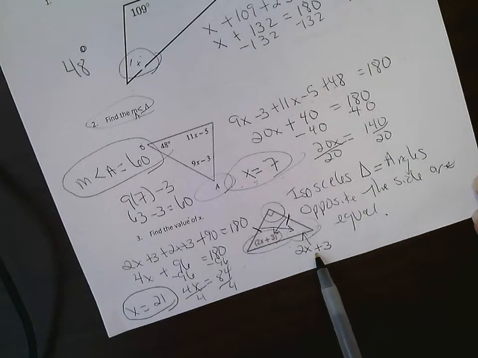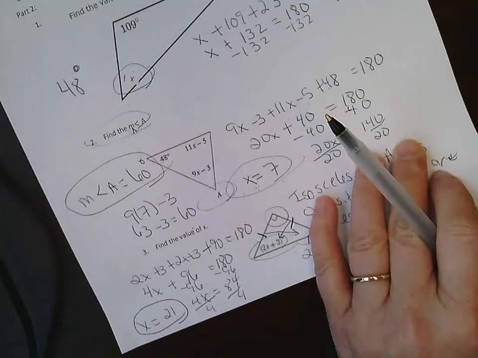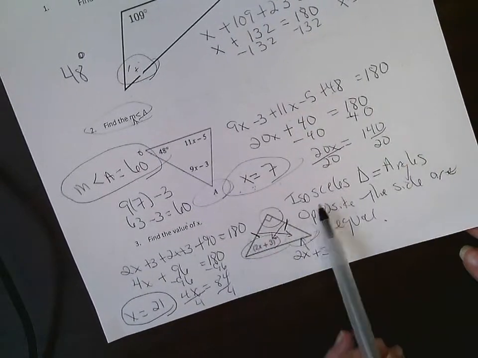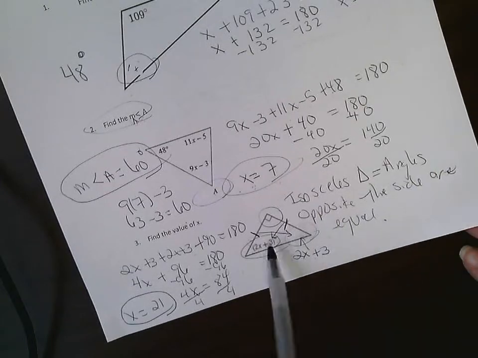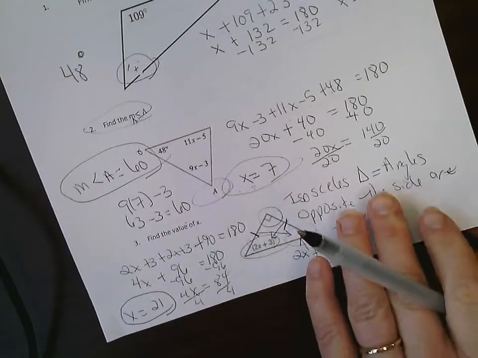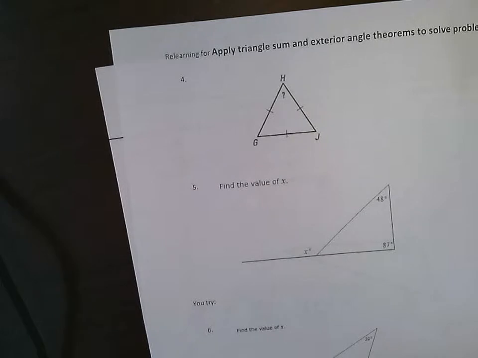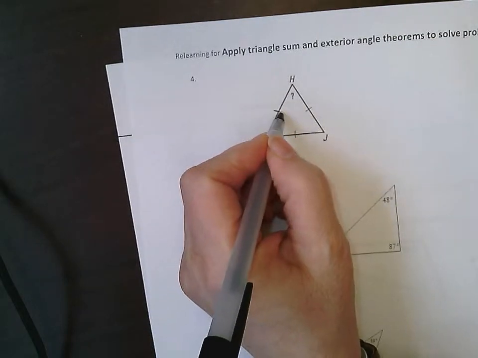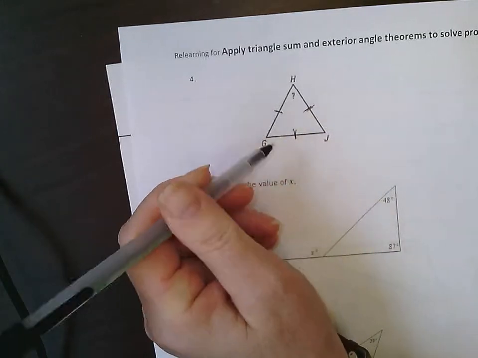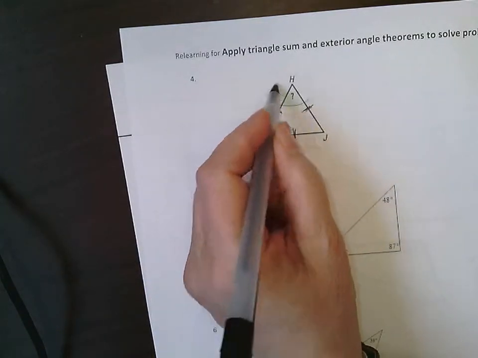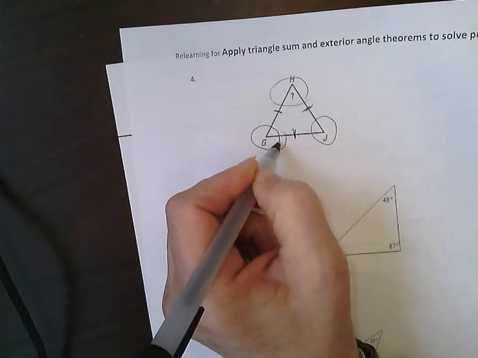If these are given two different pieces of information, we can also set them equal to each other. So the angles opposite the sides are equal. All right, turning the page over here. This one tells us that all three sides are the same. When we know that all three sides are the same, we know that the values of each one of these sides is congruent. And that forces all these angles to be exactly the same.